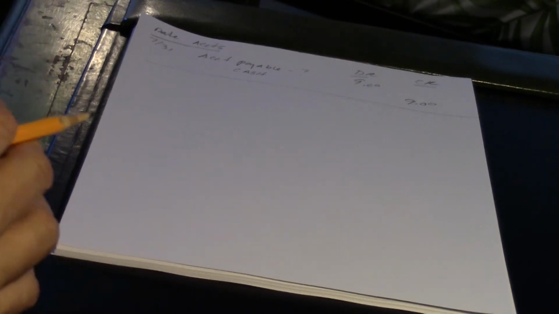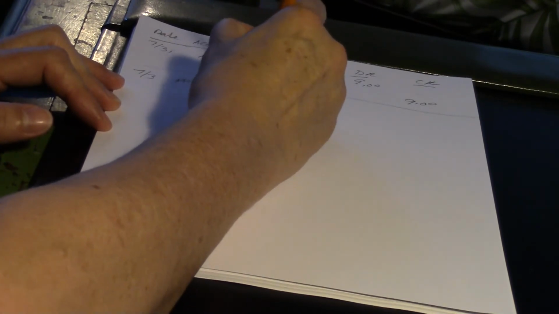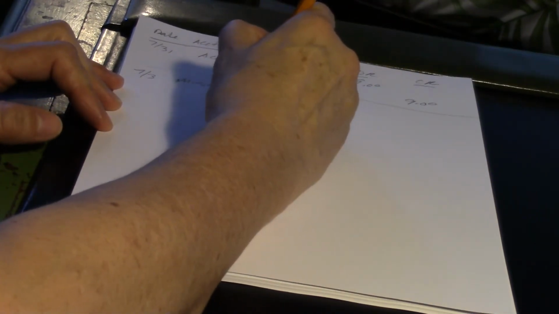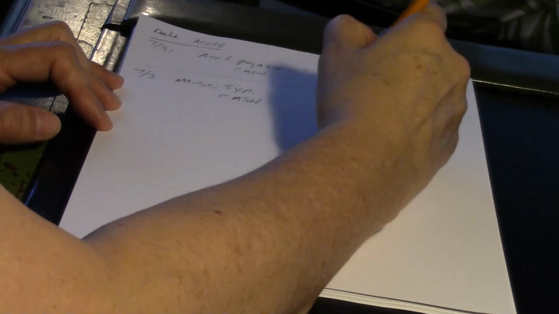And the bank statement, $25. Well, we already said that bank statement fees are miscellaneous expense, and of course it's cash going down, so that's your credit. 25 and 25. And that's it. You have worked problem 11, a bank statement, and doing the adjusting entries to cash.